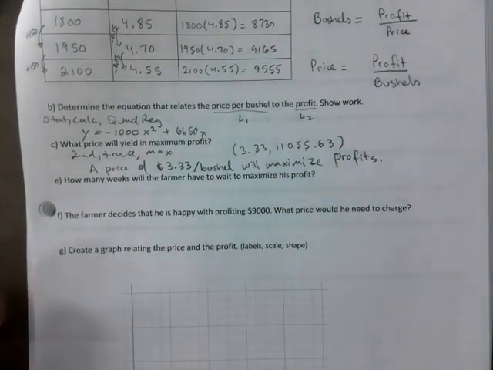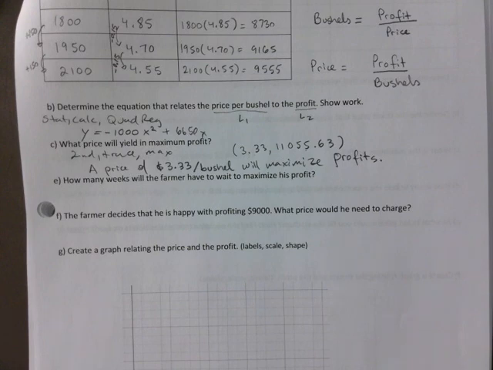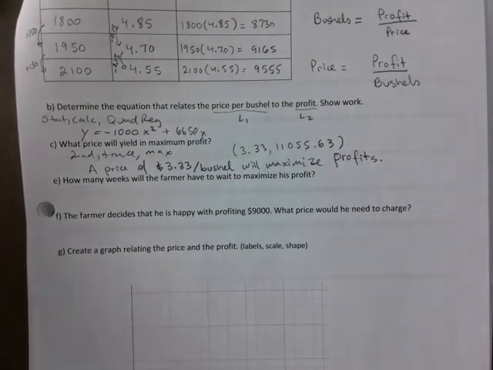It's a bit crowded, right? It's hard to see, but I hope you can read that. There's lots of room here if you need to see better. Just come up to the front here. How many weeks will the farmer have to wait to maximize profit? Here it is. This is the one. How many weeks will the farmer have to wait to maximize his profit?